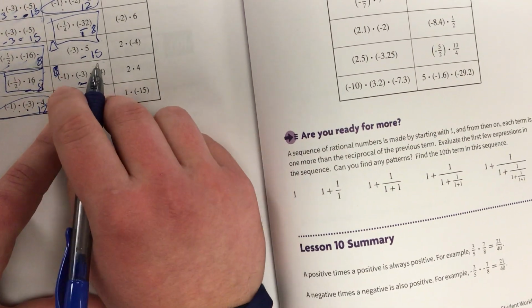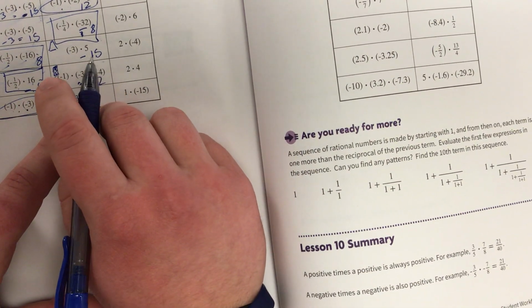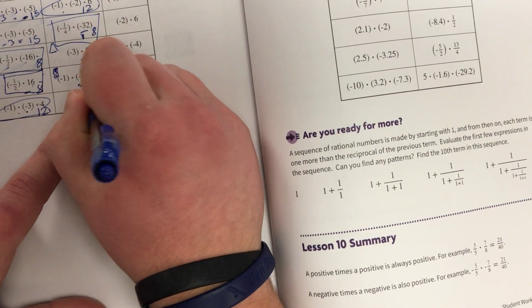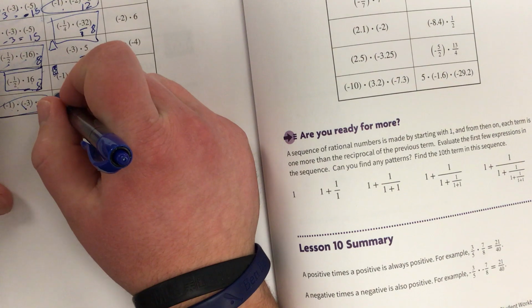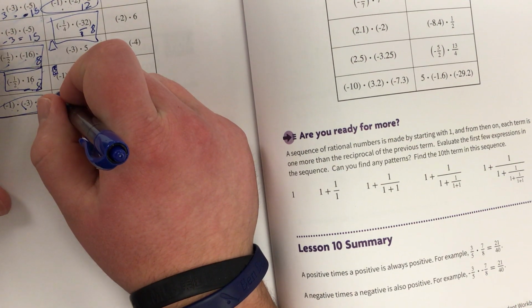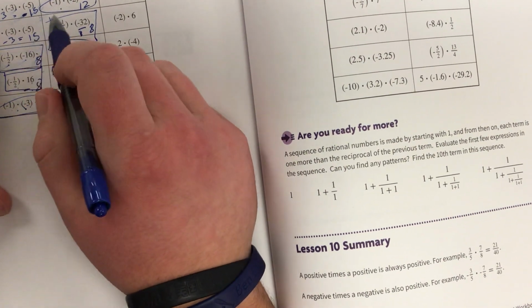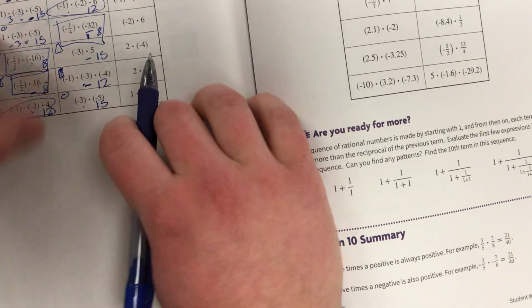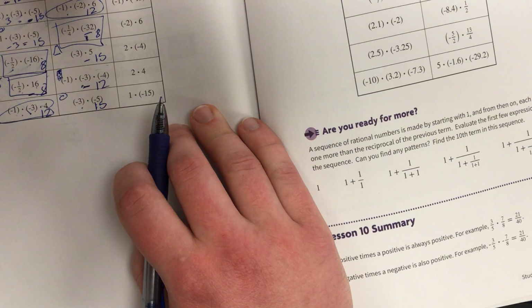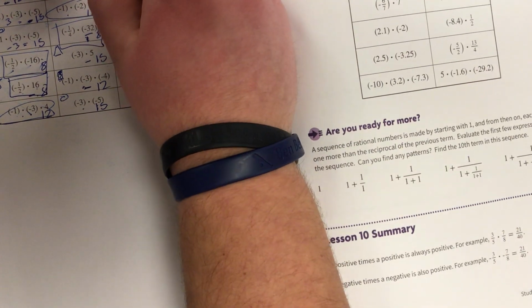-3 times a -5. +15. We were doing triangles for 15, right? Or what did we do? We haven't done that yet? We'll do a circle up there. Alright. 1 times 15 should be pretty easy. 15.